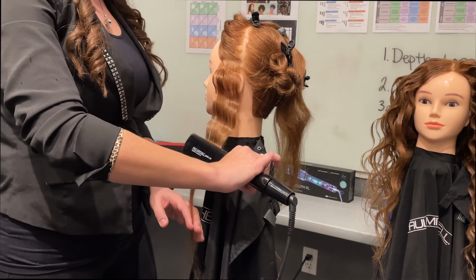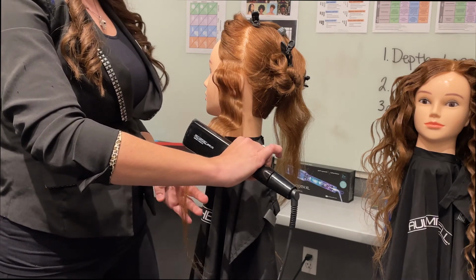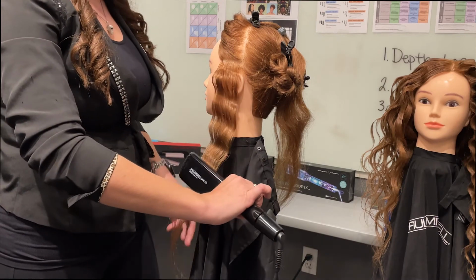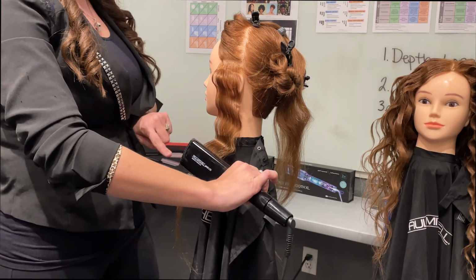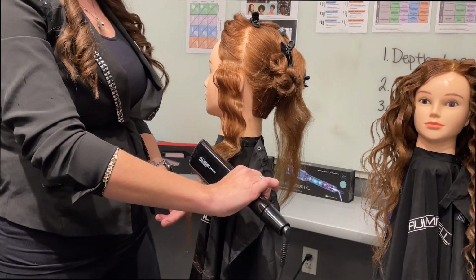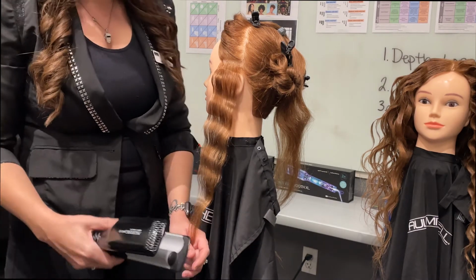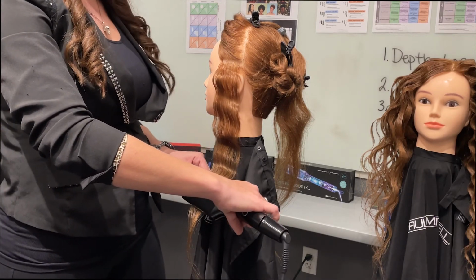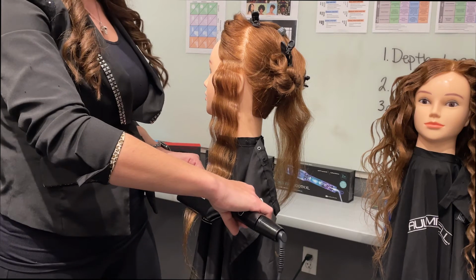So my iron is actually set on 360 degrees at this moment, just protecting enough of her hair to where it's not scorching. So you notice there's no steam coming off of this iron. That is one thing I do love about our ceramic plating, is that it is very temperature friendly and it works at low temperatures versus everybody trying to put it on a 460.